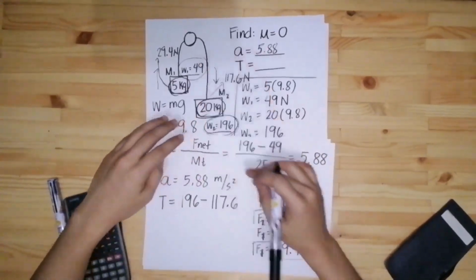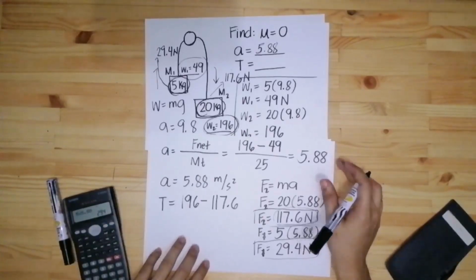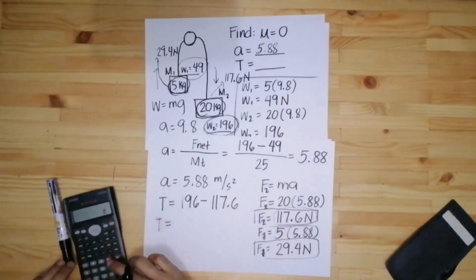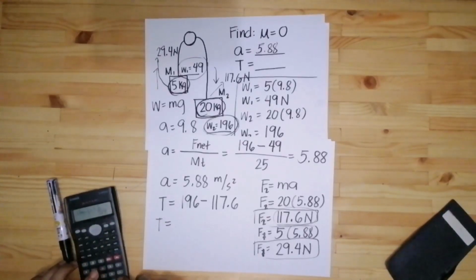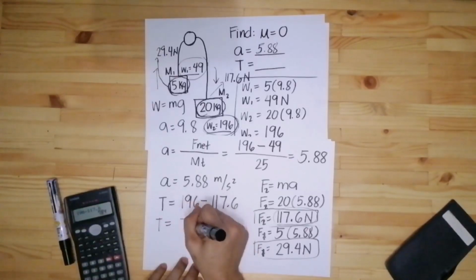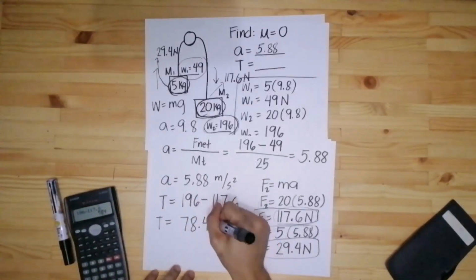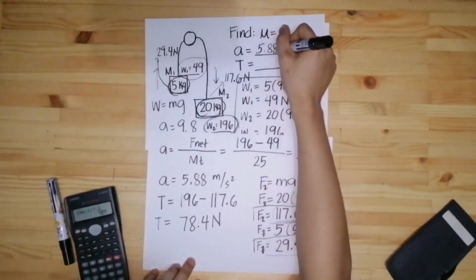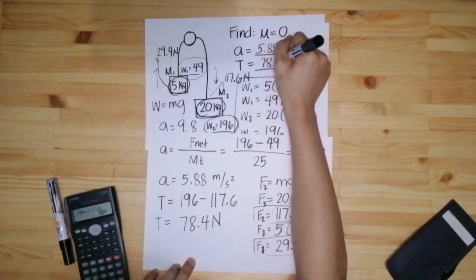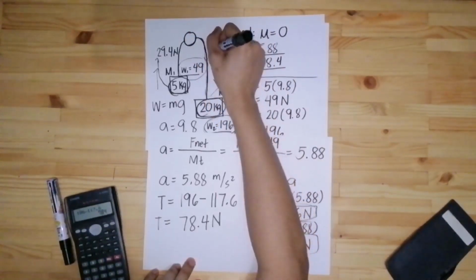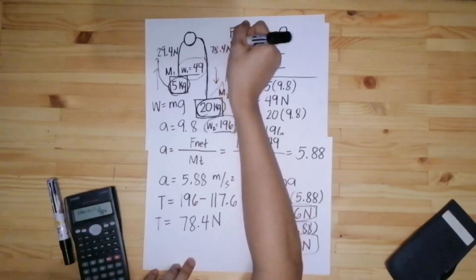Pag umaangat yung object, ipagpa-plus mo yung dalawang force na meron sa kanya. So tension is equal to 196 minus 117.6, that is equal to 78.4 newtons. So ito yung sagot natin sa tension, 78.4. Ang tension na tinutukoy yung meron dito sa wire na to. So yung tension natin dyan, 78.4 newton.